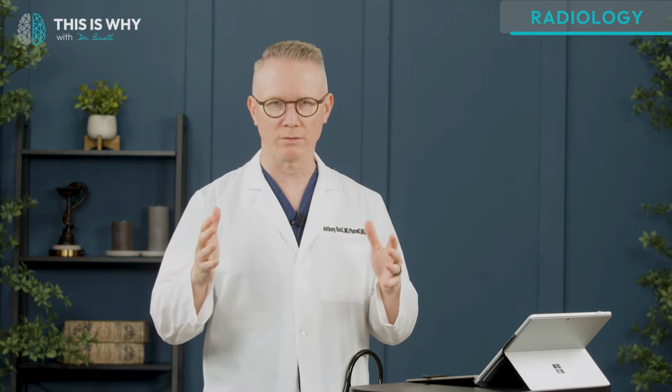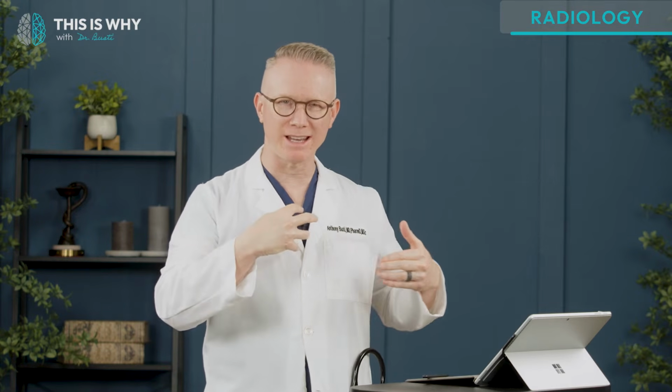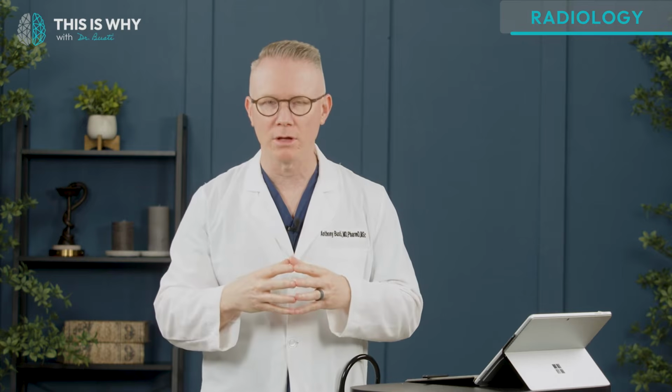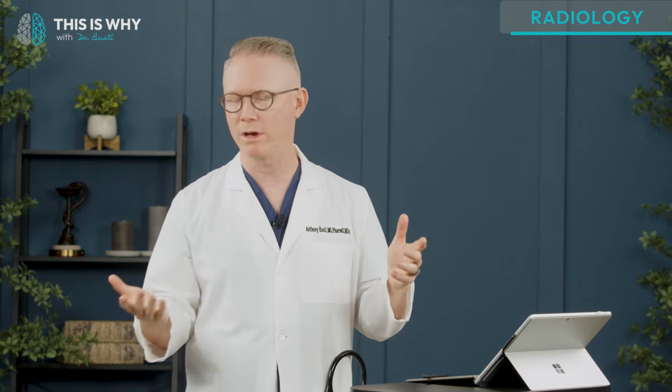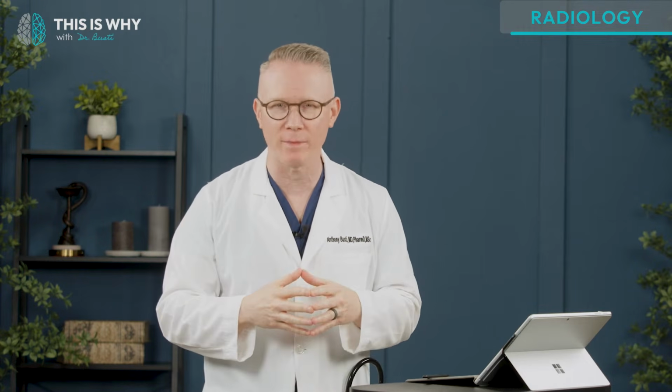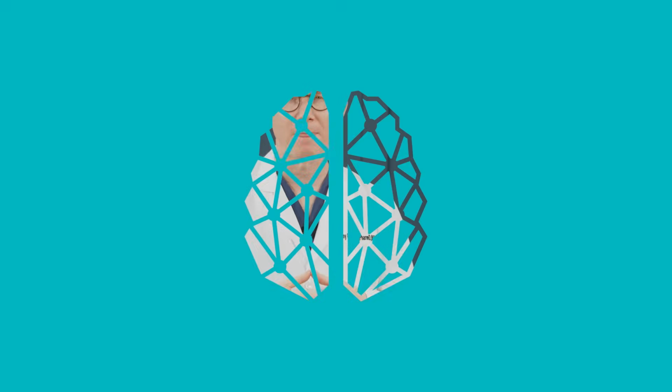Now, if you're looking at an AP chest x-ray, so anterior, posterior, where the x-ray beams are coming from the front and hitting the detector behind you, and the heart does look normal or not enlarged, then the PA, posterior anterior view, will not be larger than that. That means if the patient doesn't have cardiomegaly on an AP chest x-ray, they will not have cardiomegaly on a PA chest x-ray. I hope that made sense.